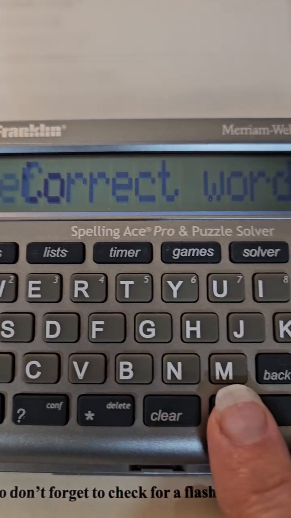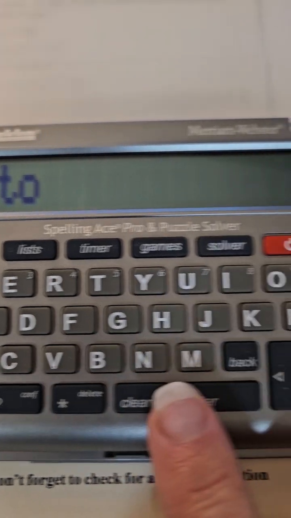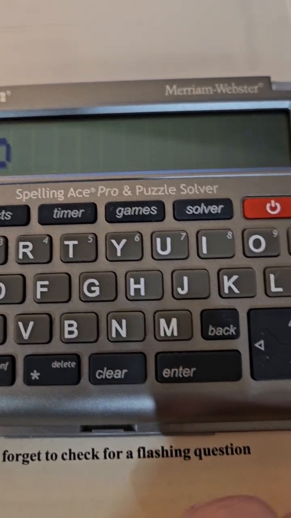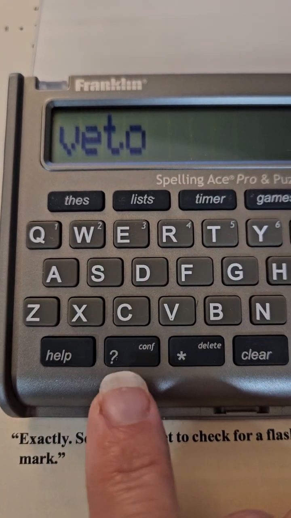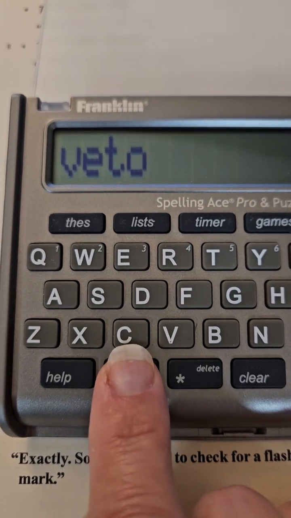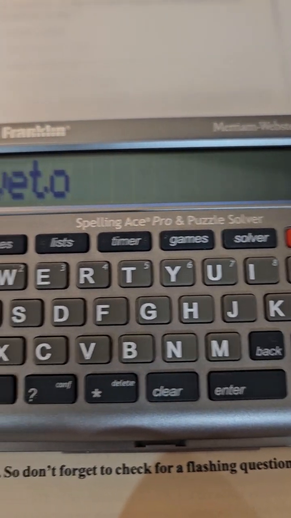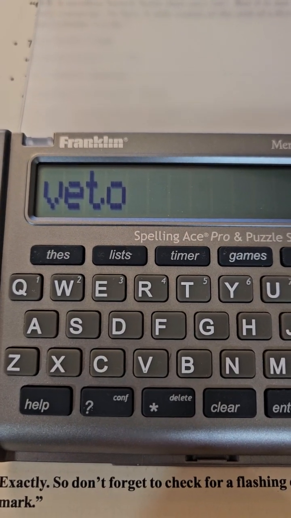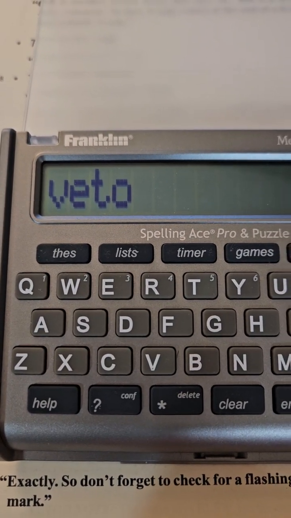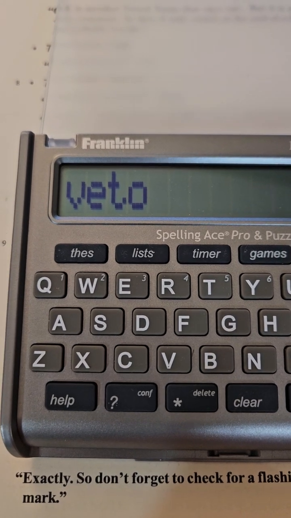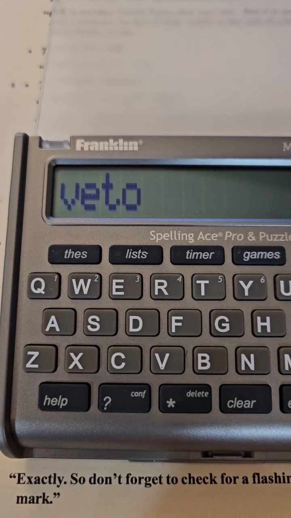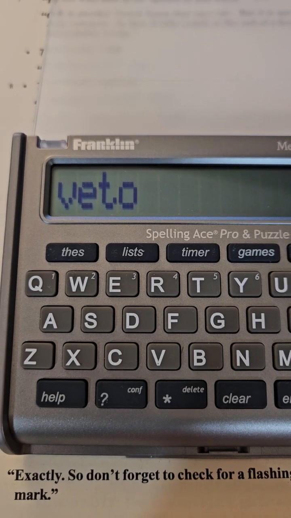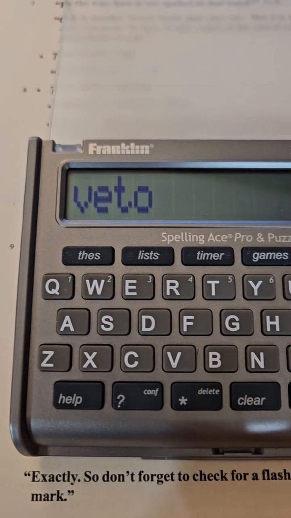Then I have a little question mark down here. See the question mark at the bottom? So if I push the question mark, it doesn't give me anything. So that's the only way that it has for me to spell veto. So there is no V-E-T-O-W. It is actually spelled V-E-T-O.